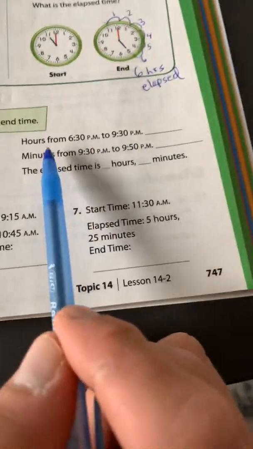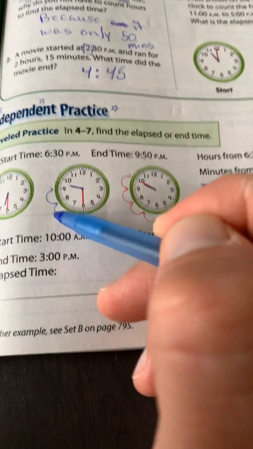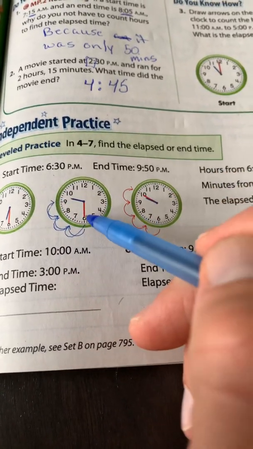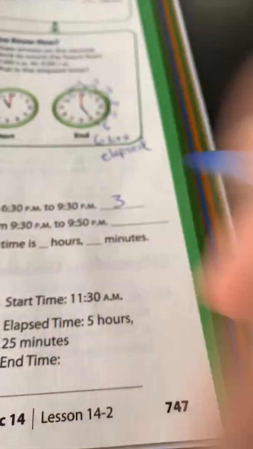Hours from 6:30 to 9:30. Well, that's what we got to figure out. From here's 6:30, so count them. 1, 2, 3. That would be 9:30 right here. So this is 1 hour, 2 hours, 3 hours. So from 6:30 to 9:30 was 3 hours.